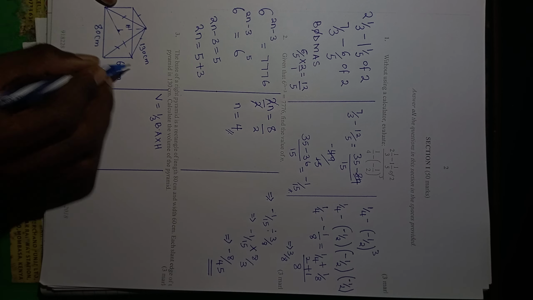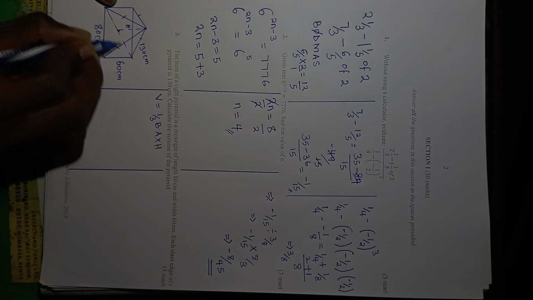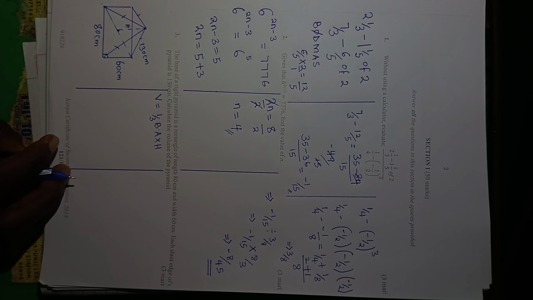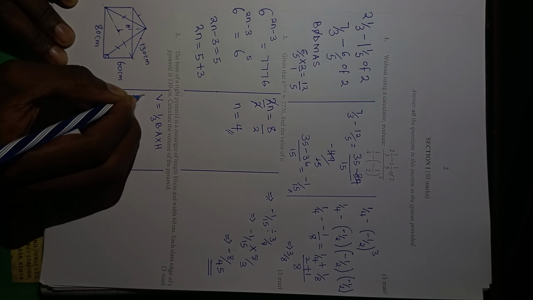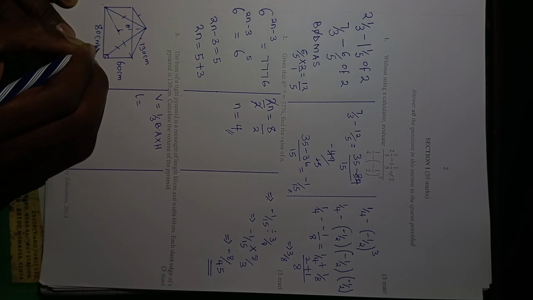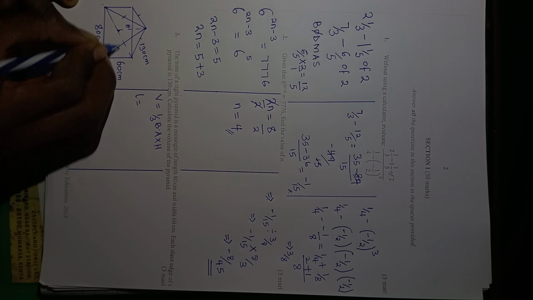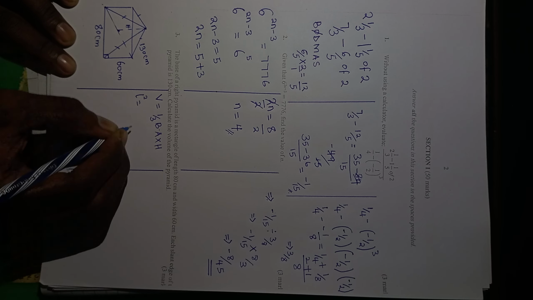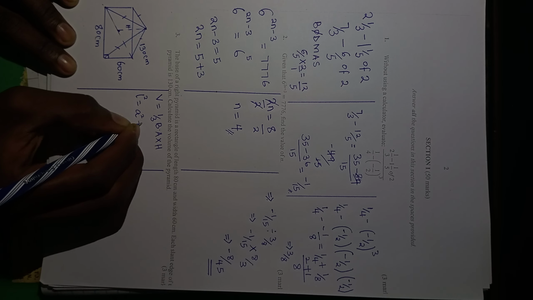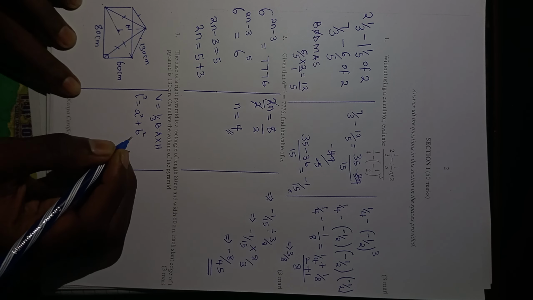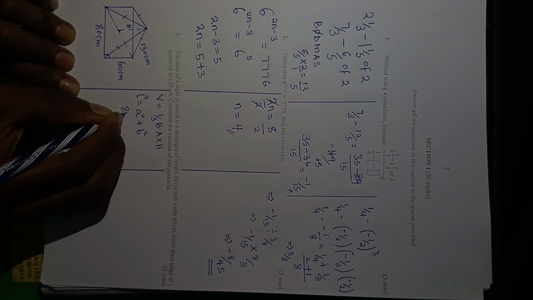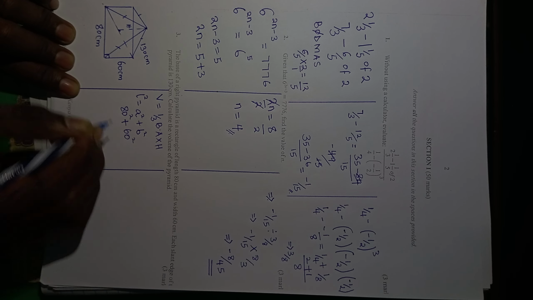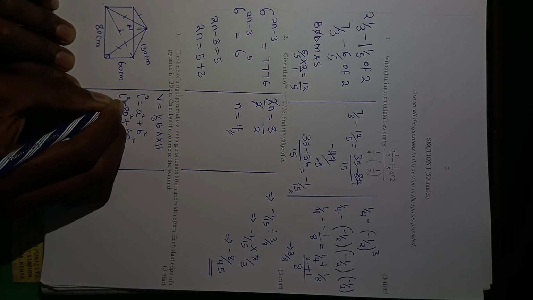For you to get this diagonal, you need to appreciate that down here we are having a right angle triangle which will obey the Pythagoras theorem. So to get this diagonal, which is L, we are going to have A squared plus B squared is equal to C squared. C squared is the longest side. So we can say L squared is equal to A squared plus B squared, like this. A squared, we are going to have 80 squared, plus B squared, we are going to have 60 squared, is equal to L squared. L is the diagonal, remember.